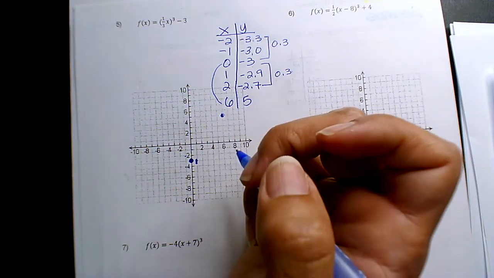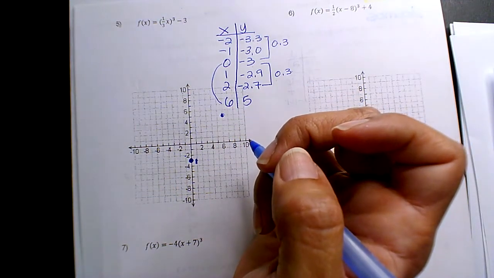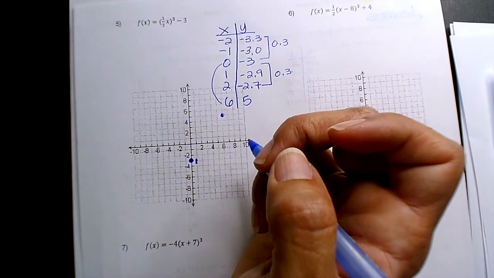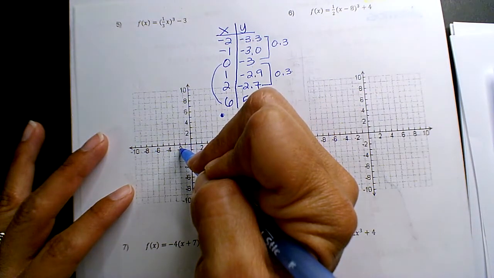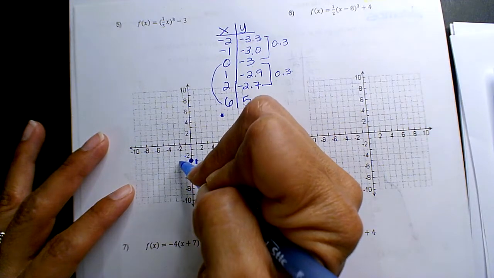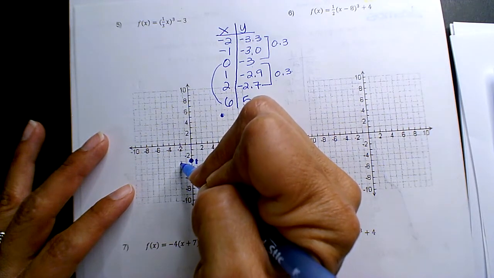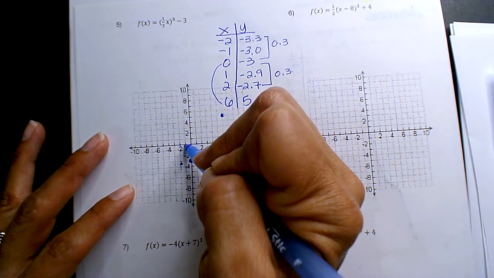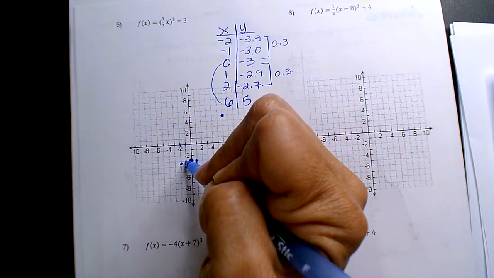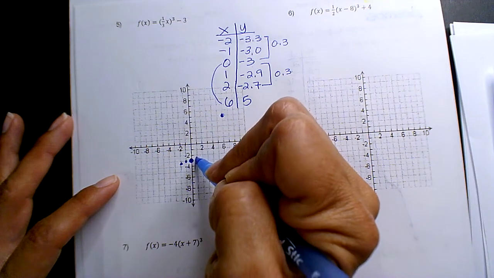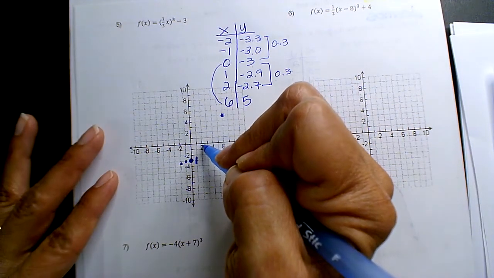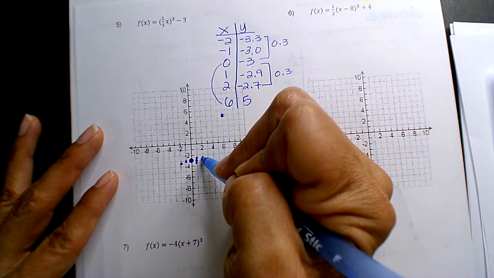Negative 2 is negative 3.3. That's negative 3, negative 3.3. Negative 1 is negative 3. It's kind of the same. 1 is negative 2.9. That's up here. I went way flat over there. Negative 2.7 is like over here.